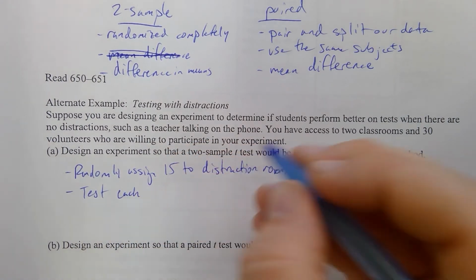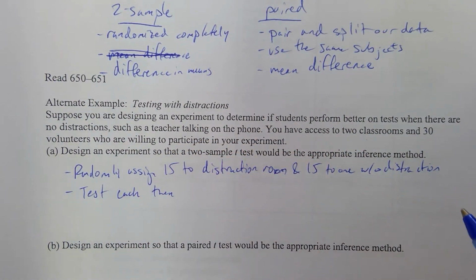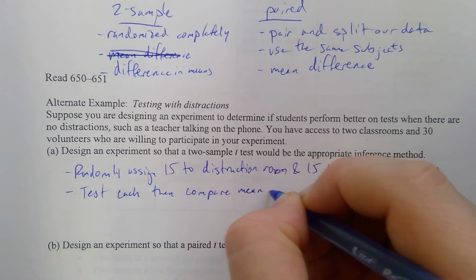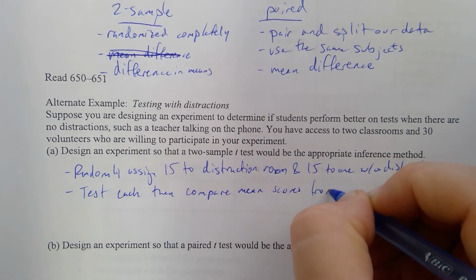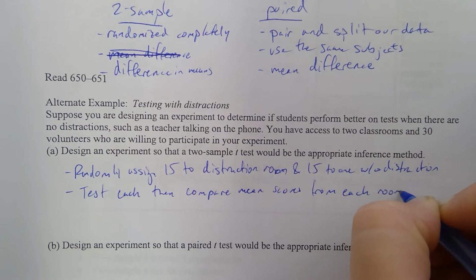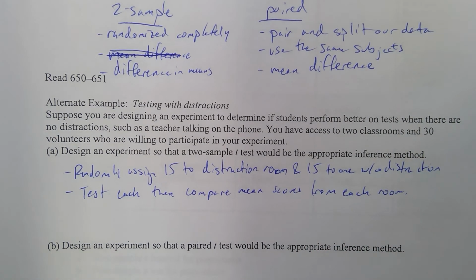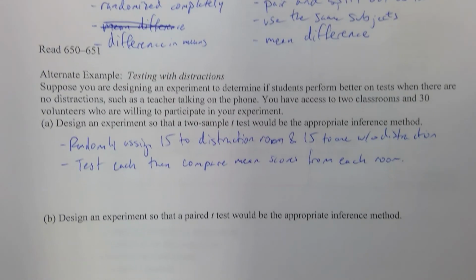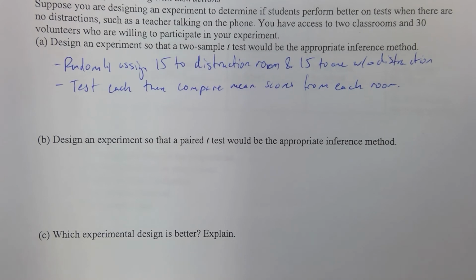Test each, then compare the mean scores from each room. So I randomly assigned my 2 groups, and then one had distractions, one had no distractions. I look at my scores, look at the mean score in the distraction room, mean score in the no distraction room, and compare. Now, if I'm designing an experiment so that a paired t-test would be the appropriate inference method, it's a little bit different here.